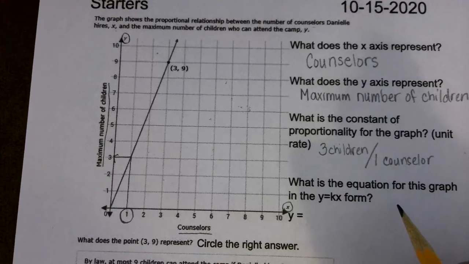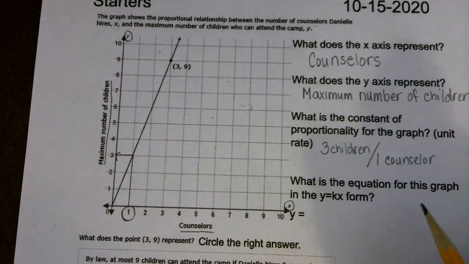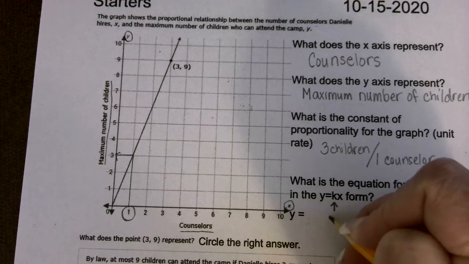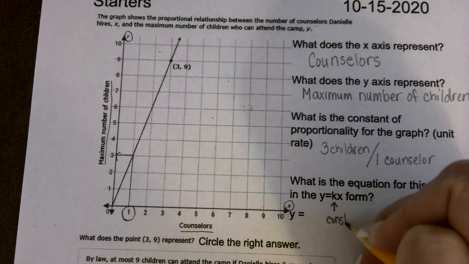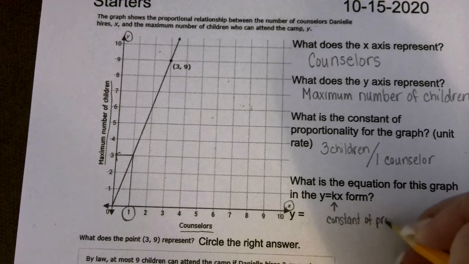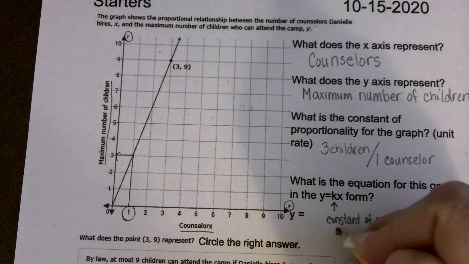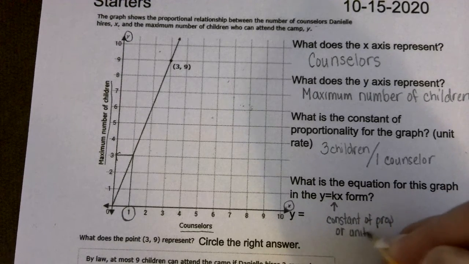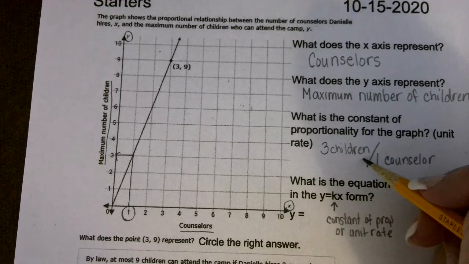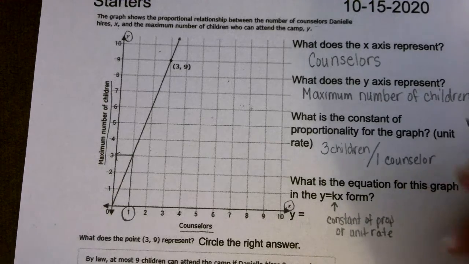What is the equation for this graph in the y equals kx form? Remember that this k just stands for your constant of proportionality, or the unit rate. We just said that the unit rate was 3 children for one counselor.